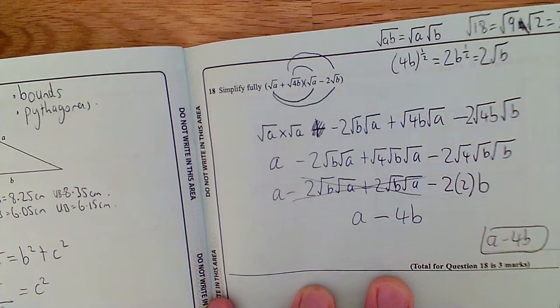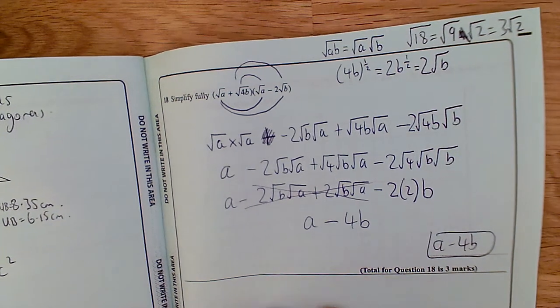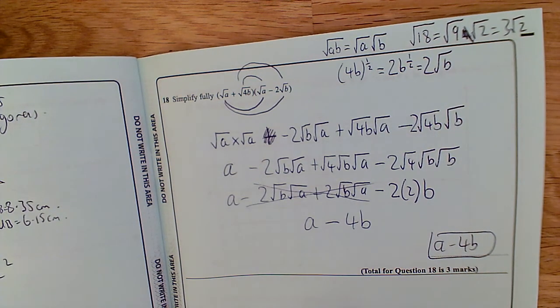And I'll leave all of the work in shot so that if you want to pause it and have a look through it, obviously you can.